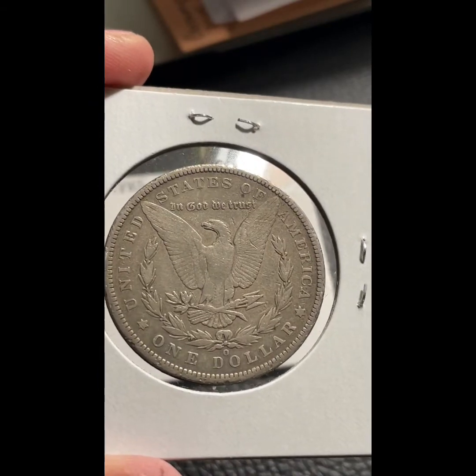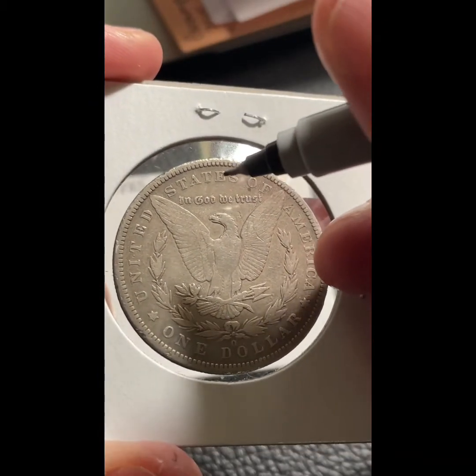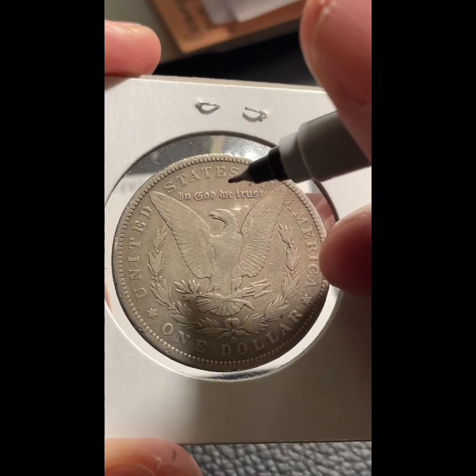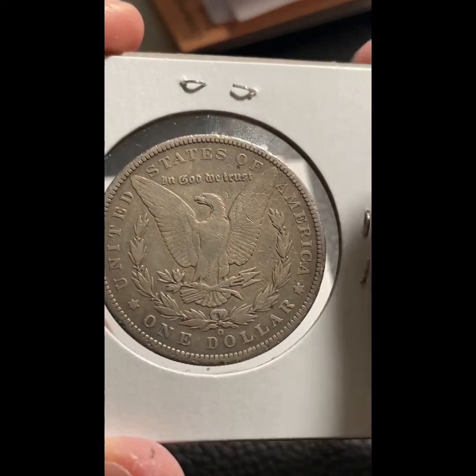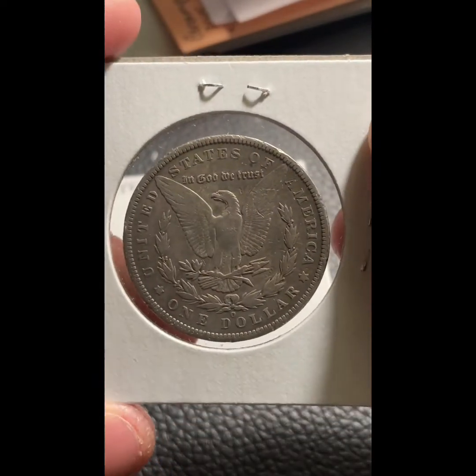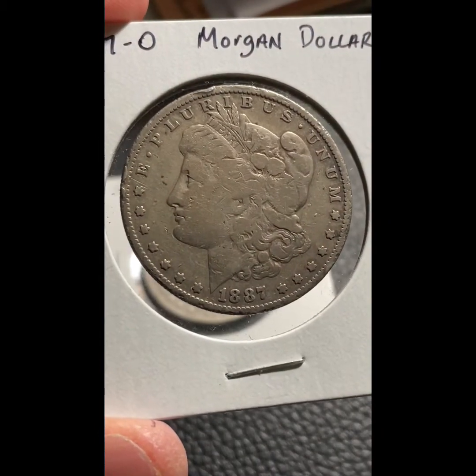I'll get my pointer out here. You'll see some markings right here between "In God We Trust" and the United States. Probably a series of 3 dots. You see those? That's a definite sign of a counterfeit Morgan dollar. So be wary out there.